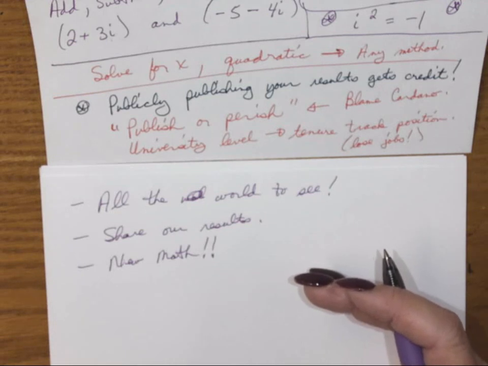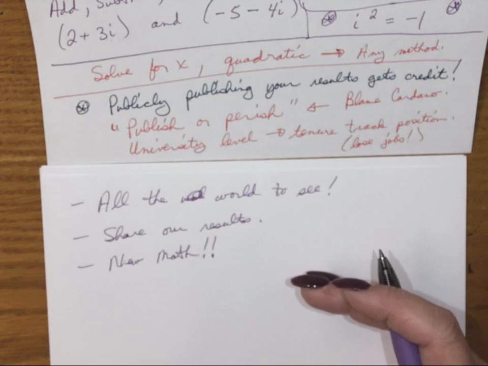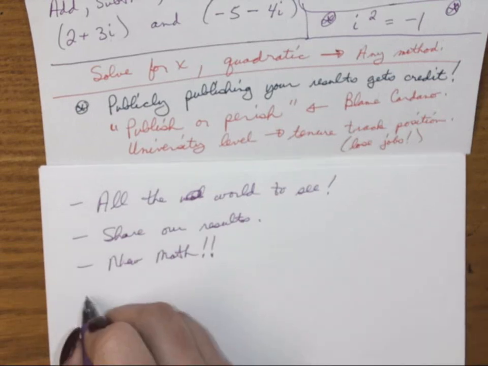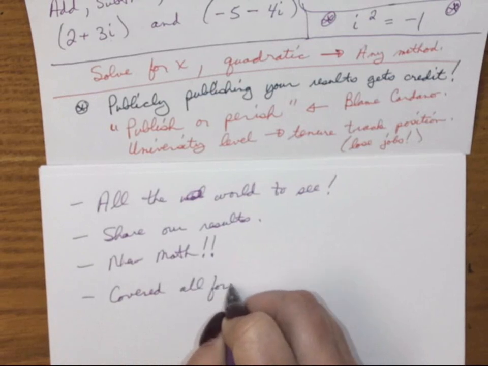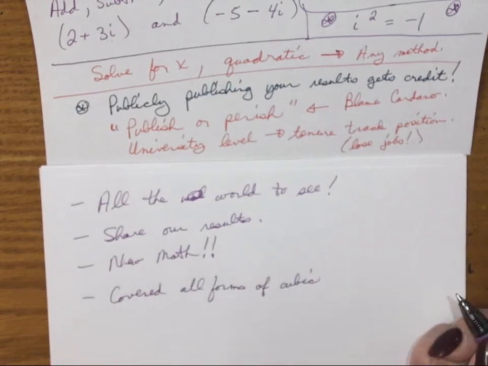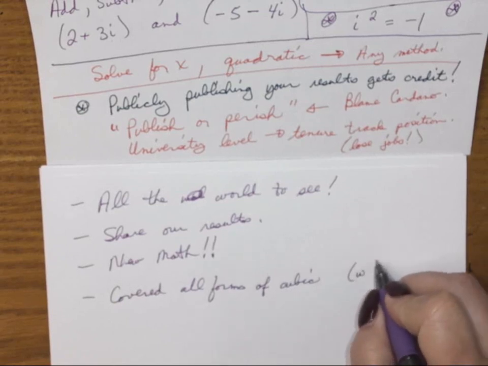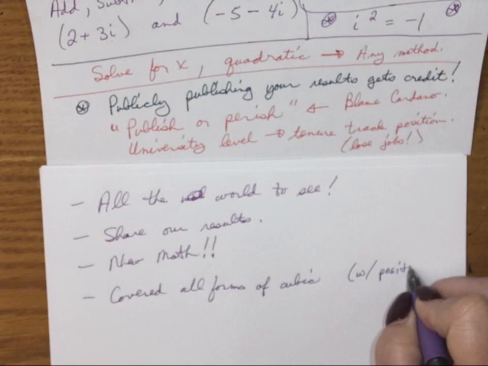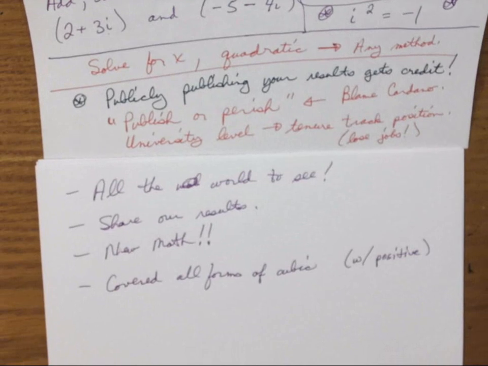What else about Cardano? The good thing about him is that he covered all forms of the cubic. And because he didn't want to deal with negative numbers, so that's with positive solutions, he could have probably done some plus and minus kind of stuff or whatever.